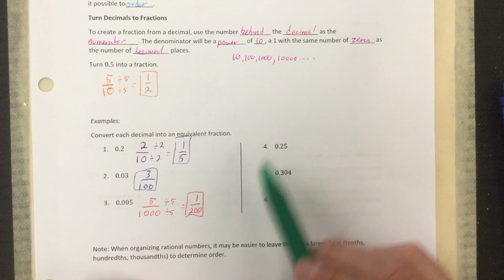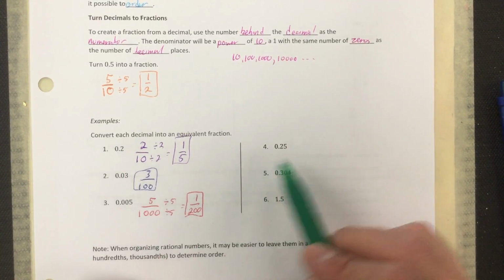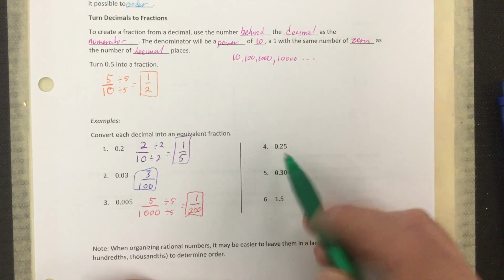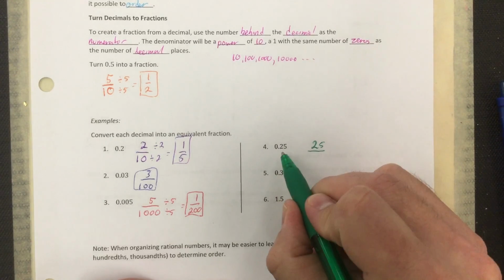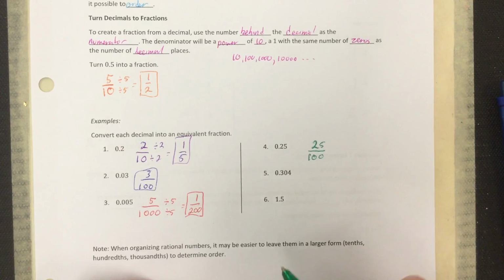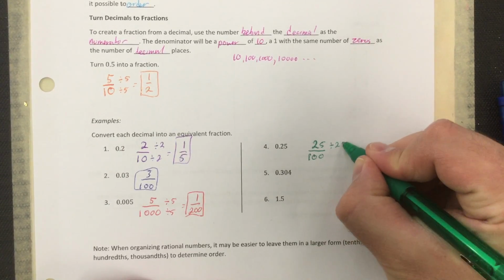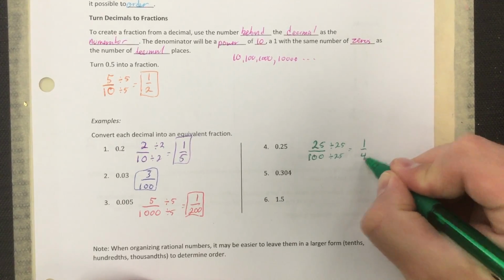Next here, 4. Now we're going to deal with ones that are a little bit different. Okay, here we have more than one number. Here we just had one number, now more than one number. So here we have 0.25. So we're going to do 25 over, and now we have 2 decimal places, so we are going to do 100. Well, both of these can be divided by 25, and so this is 1/4.